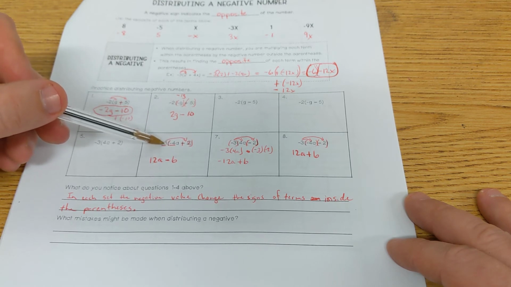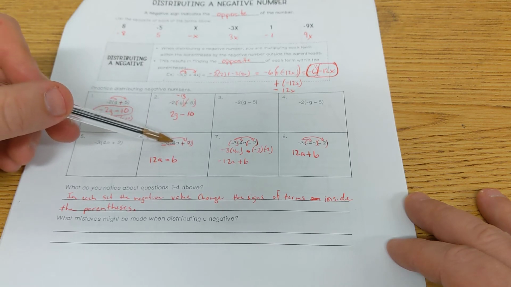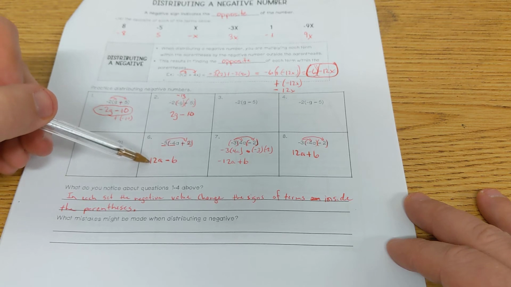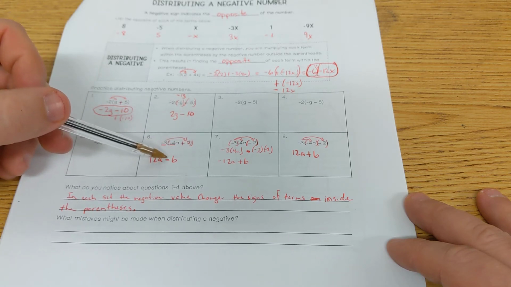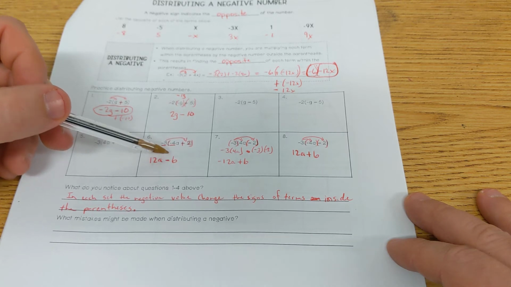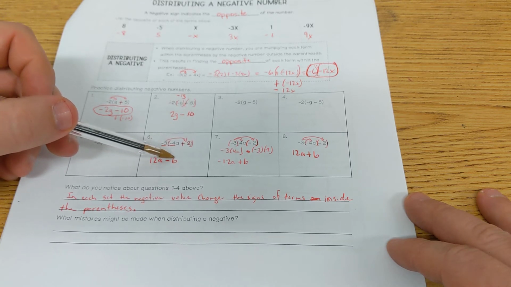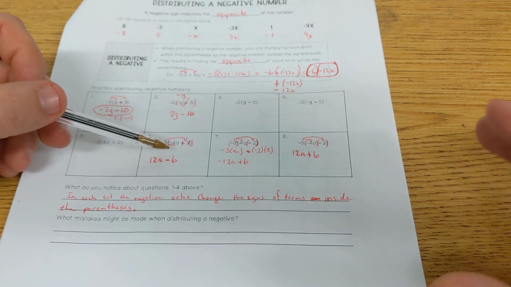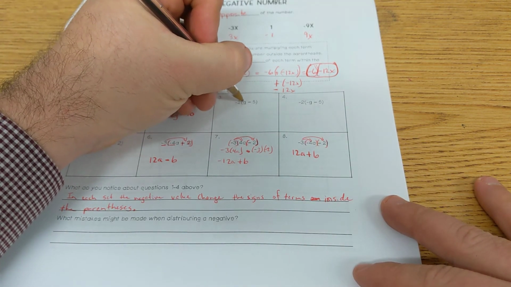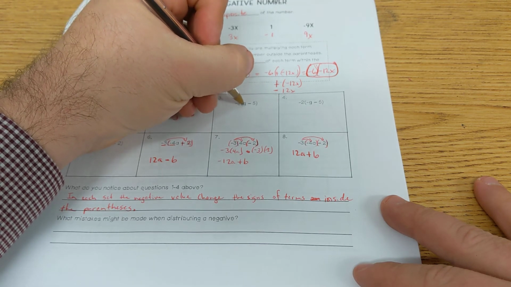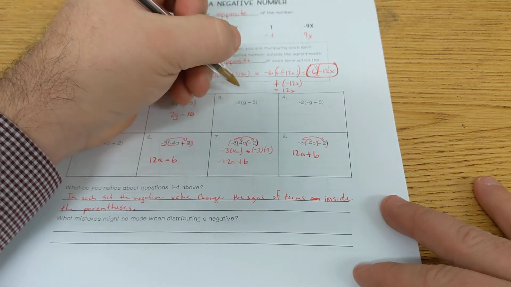When I multiplied by this -3, that -4, well, what did that change to? It changed to a positive. This +2, well, that constant changed to a negative number, to negative, minus. Okay? So we're changing the signs on the inside. So just by looking at this, this is a positive g minus 5, right?